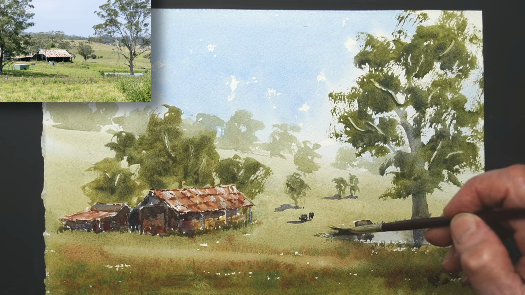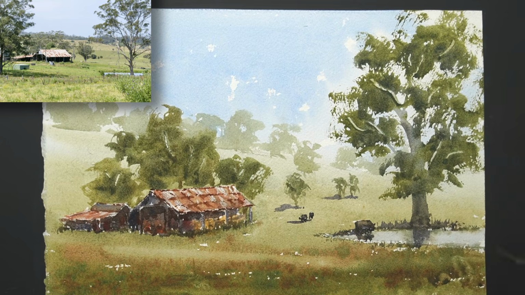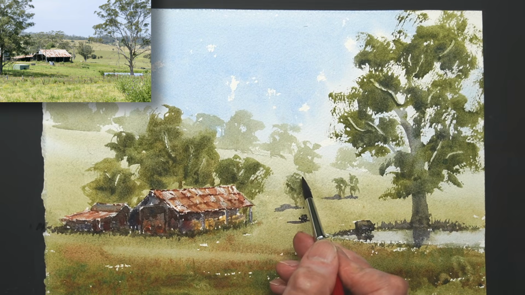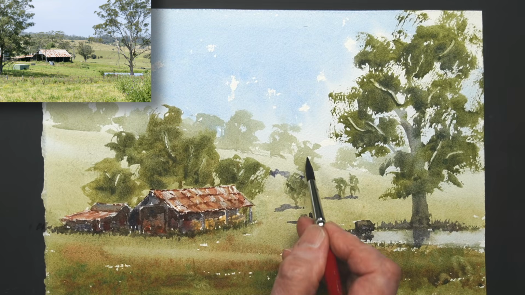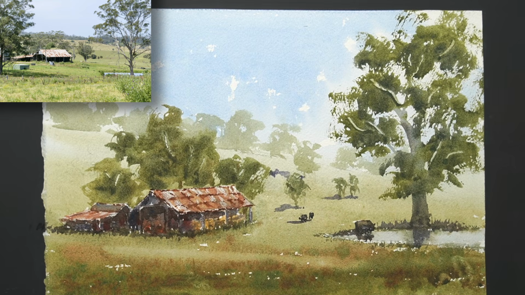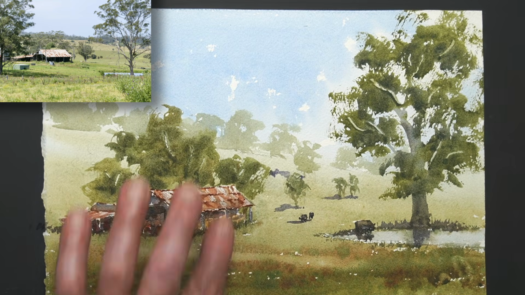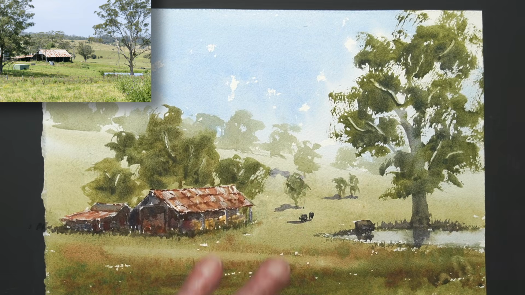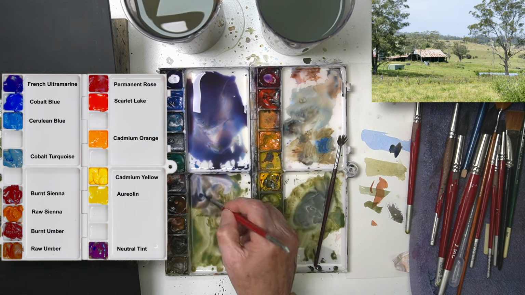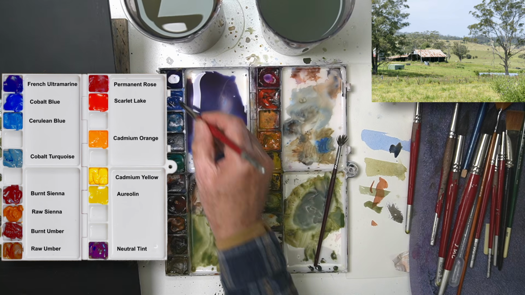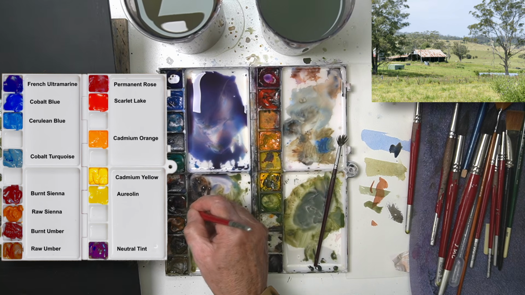This is a shadow cast by the tree trunk and also by some of this foliage. This tree would cast a very weak shadow, weaker than that. Now I'll just get some burnt sienna and French ultramarine.